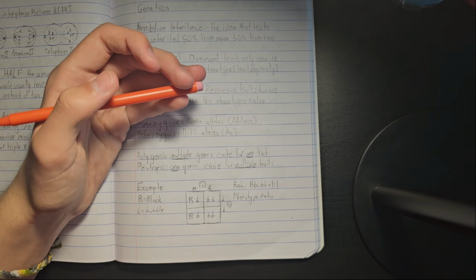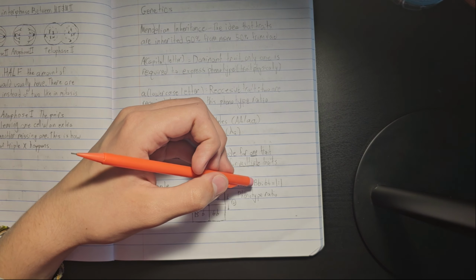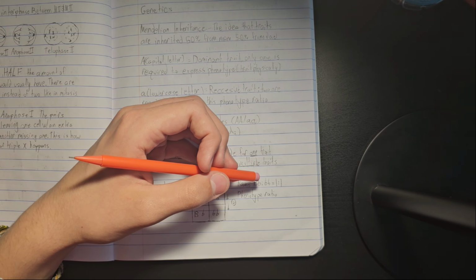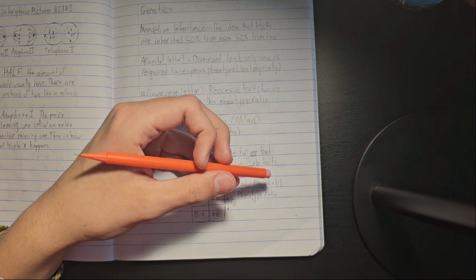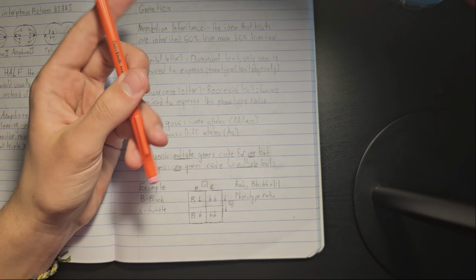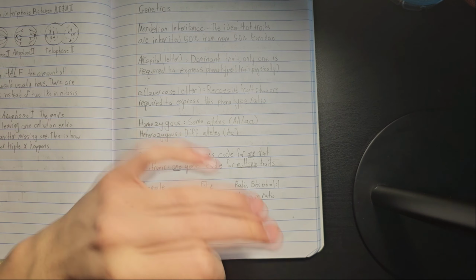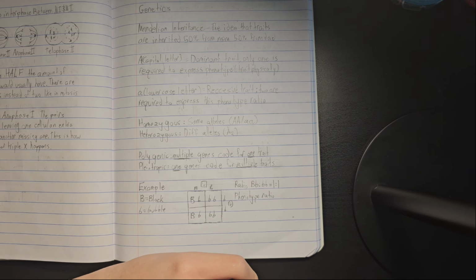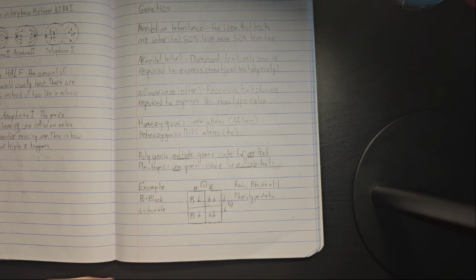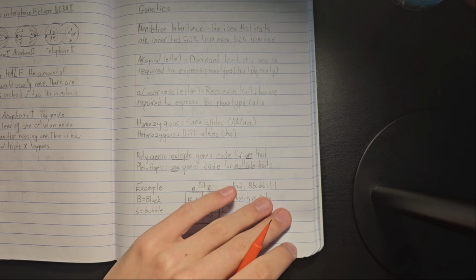So you could say that the genotypic ratio from capital B lowercase b to 2 lowercase b's is 1:1. And the phenotypic ratio of block to bubble is also 1:1. And this won't always be the case. There are some other ones, but this is basically how dihybrid crosses work.